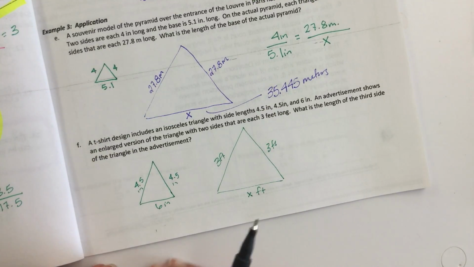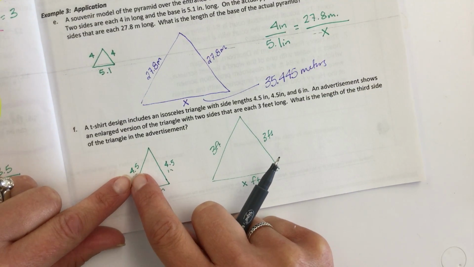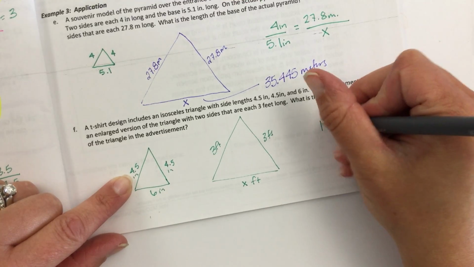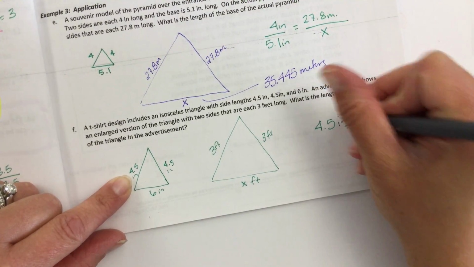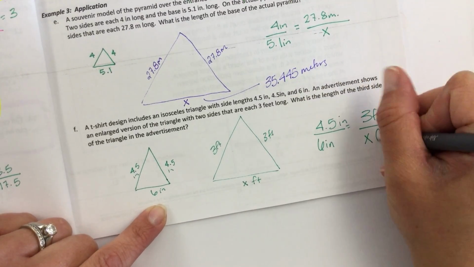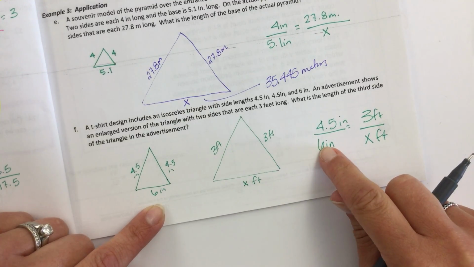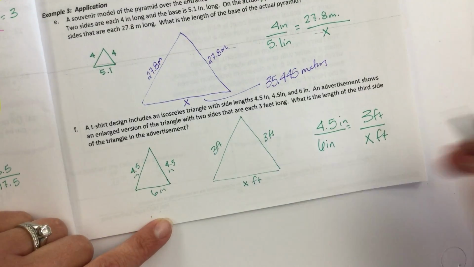You don't have to do any dimensional analysis when we're just using proportions. So 4.5 is to 3 as 6 inches is to how many feet? 3 times 6 is 18. Divided by 4.5, it'll give you 4.